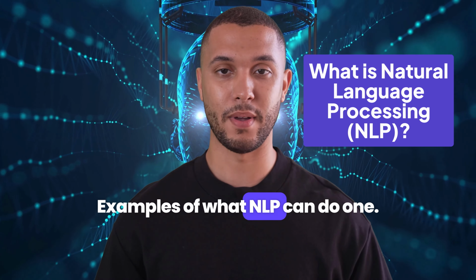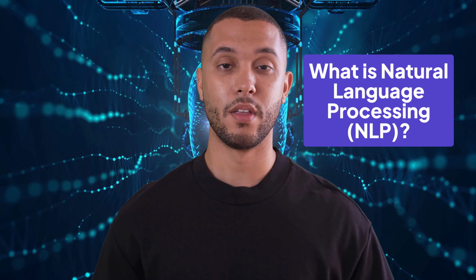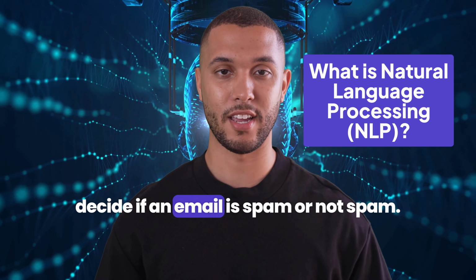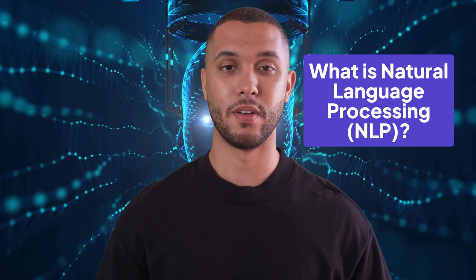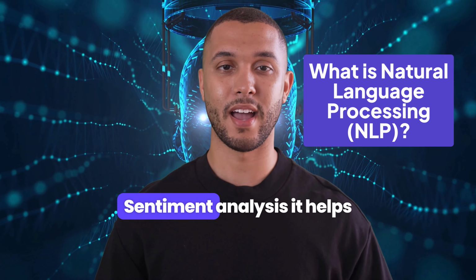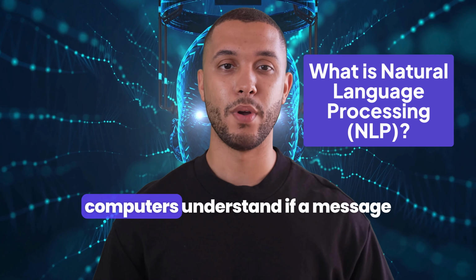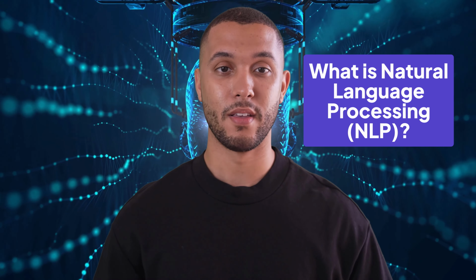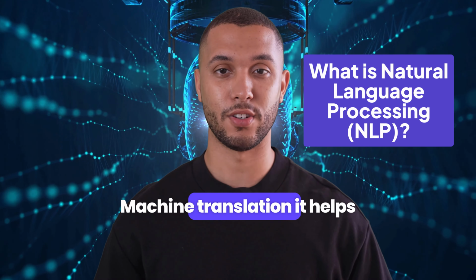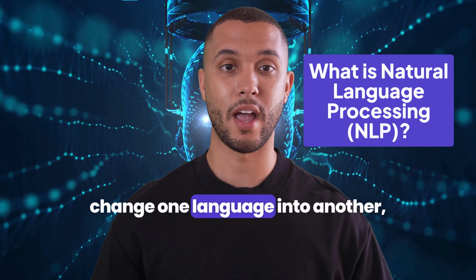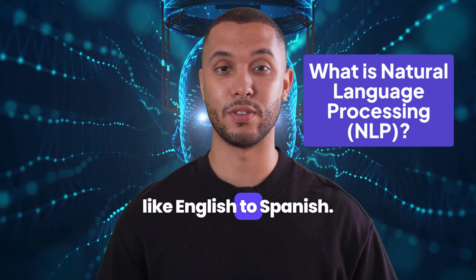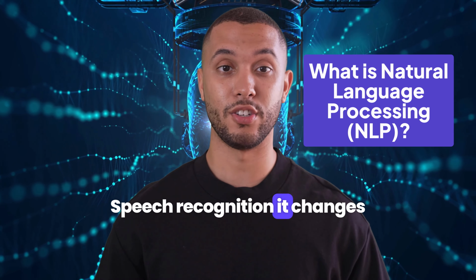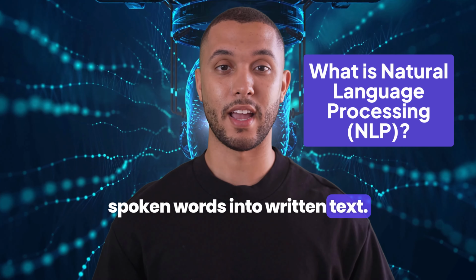Examples of what NLP can do. 1. Text classification. It helps computers decide if an email is spam or not spam. 2. Sentiment analysis. It helps computers understand if a message is happy, sad, or normal. 3. Machine translation. It helps change one language into another, like English to Spanish. 4. Speech recognition. It changes spoken words into written text.